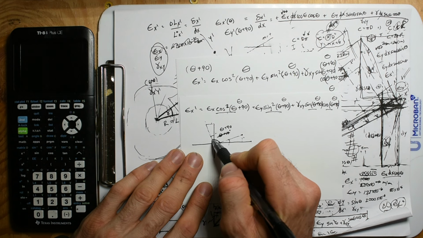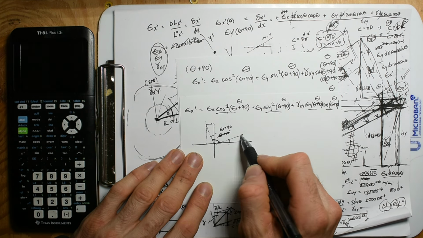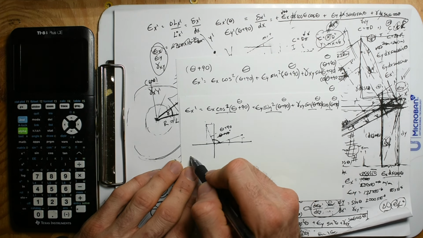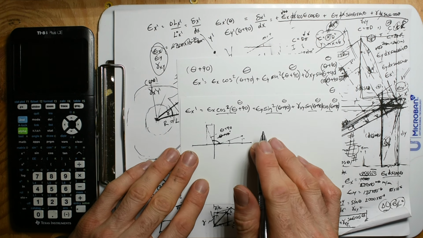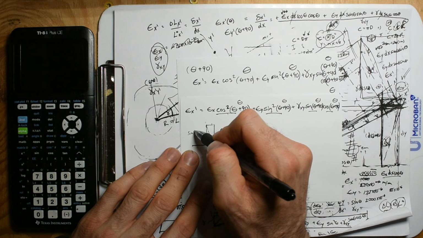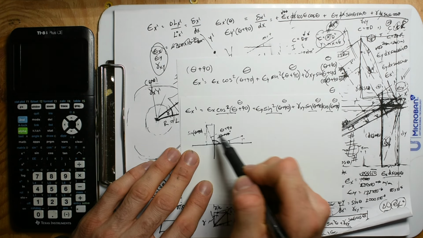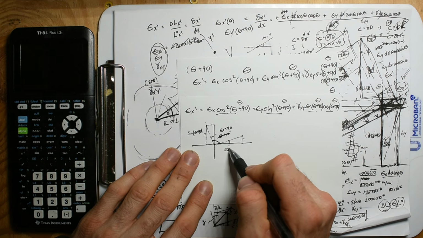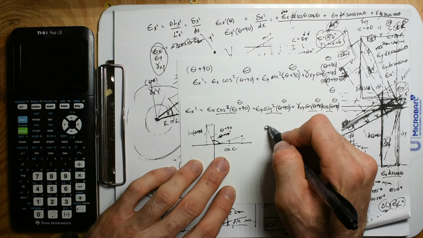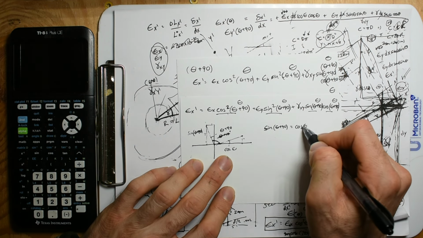And when we rotate farther out to here, my sine component is still the vertical. No matter where I am, my sine component is going to be the vertical component. So this right here is sine of theta plus 90. And isn't this similar to cosine theta? Yes, so there you go. So I can say sine of theta plus 90 is cosine theta.